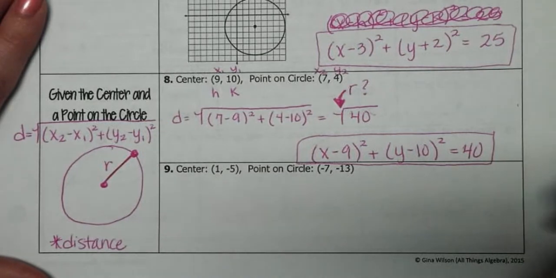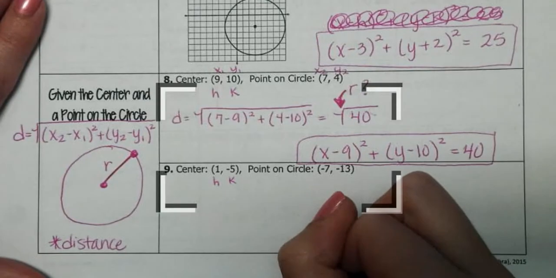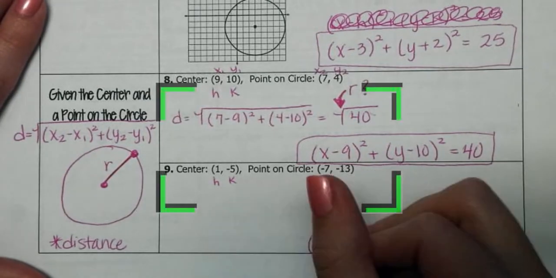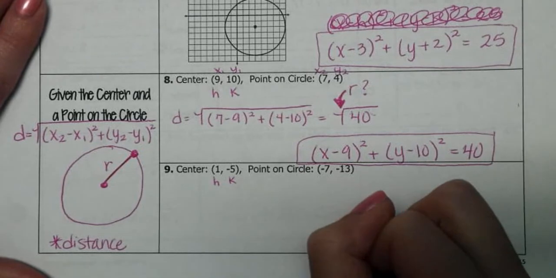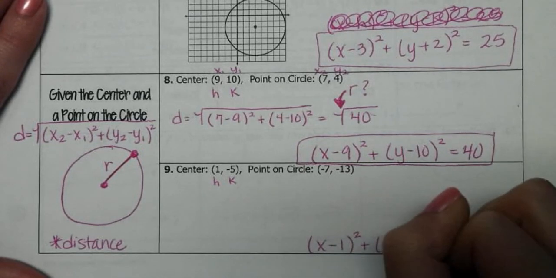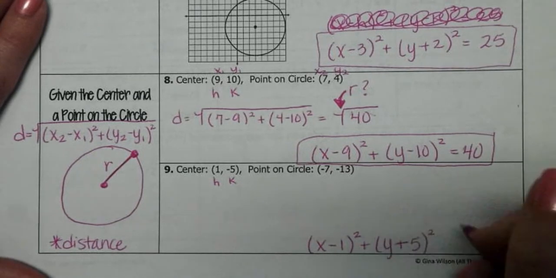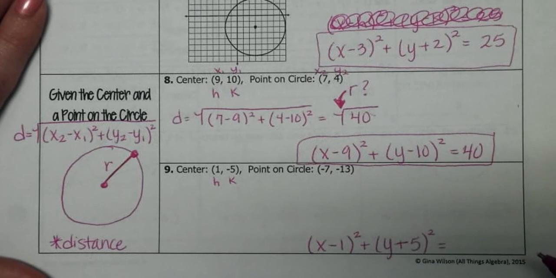We're going to do the same on number 9. I have h, I have k. I could start my equation with that h and that k: x minus h squared plus y minus that negative 5 squared, which turns to a positive. But I don't know what it equals yet because I still have to find my radius by using the distance formula.